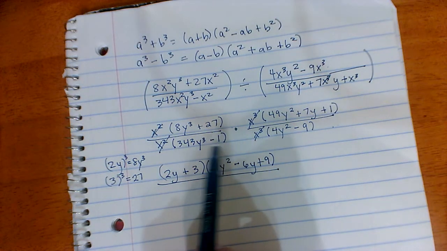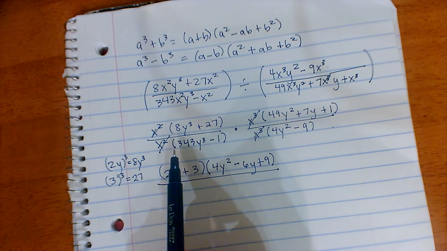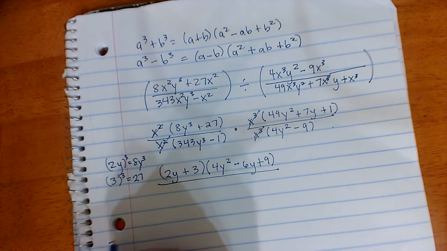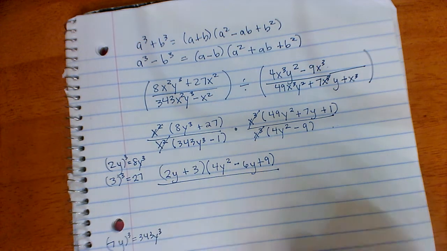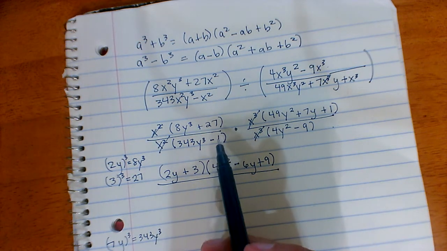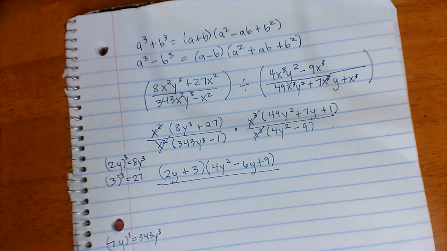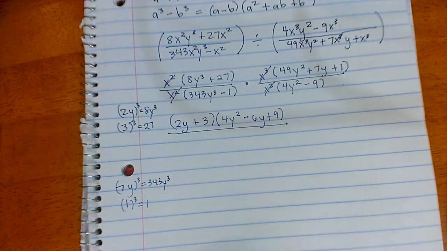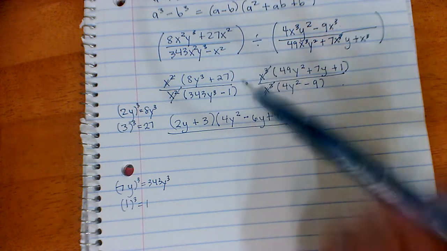Here on this, 343y to the third is also a perfect cube. If I take 7y and I cube it, I will get 343y to the third. And 1 is a perfect everything. So if I take 1 and I cube it, I'm still going to keep on getting 1. So it also qualifies for using that form that we talked about earlier.